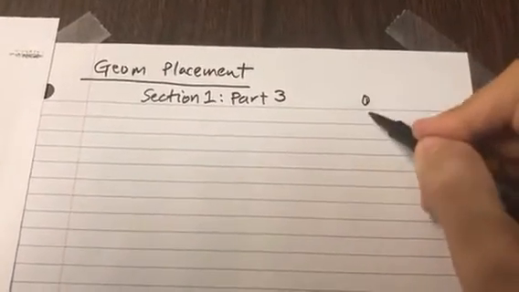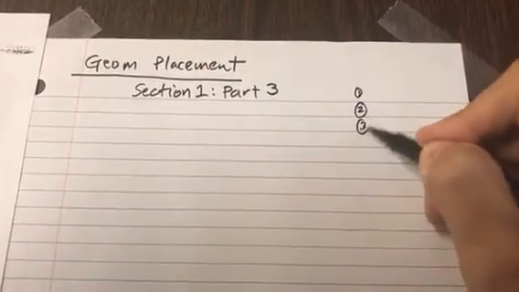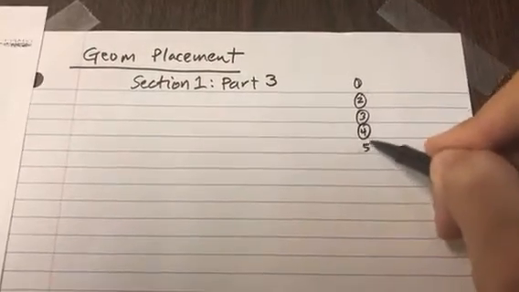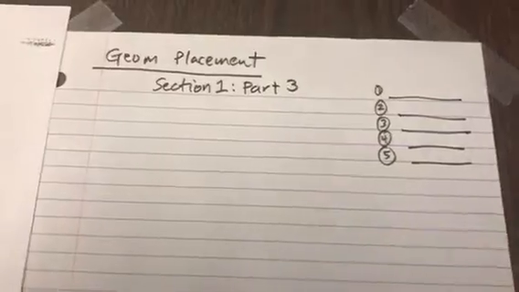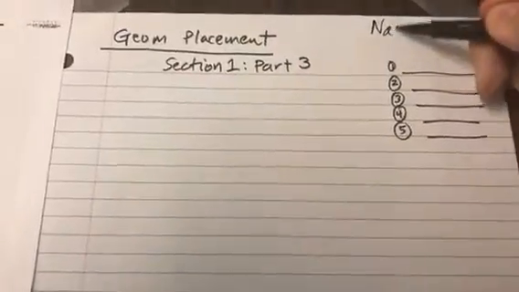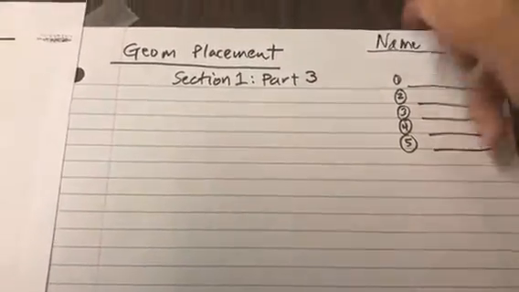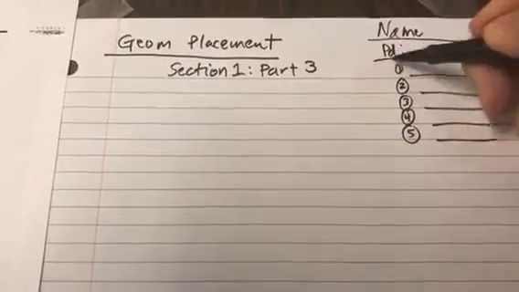This is a video for the geometry placement, section 1, part 3. Make sure you write your 5 steps. If you don't know the 5 steps, you can watch the previous videos or look off your notes. If that's a bit of your homework, you've got to dig that up if you didn't already. Make sure you have your name on your paper and your period somewhere.